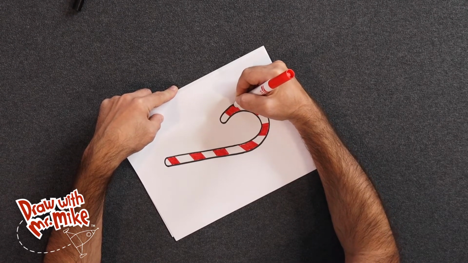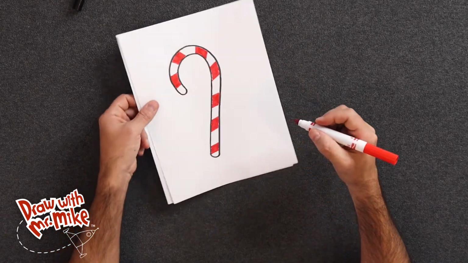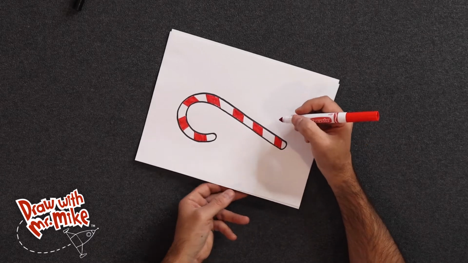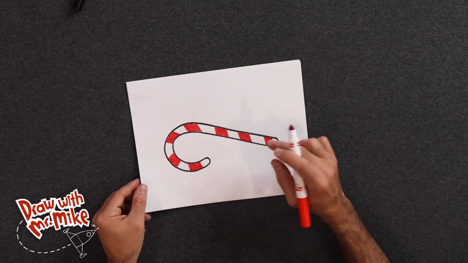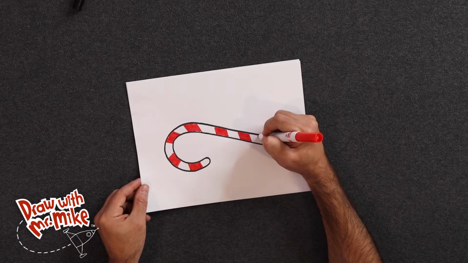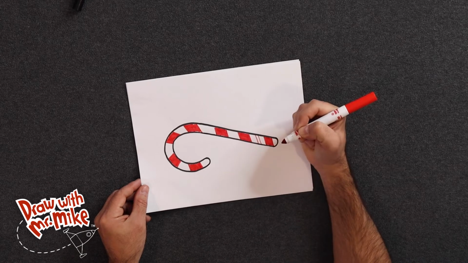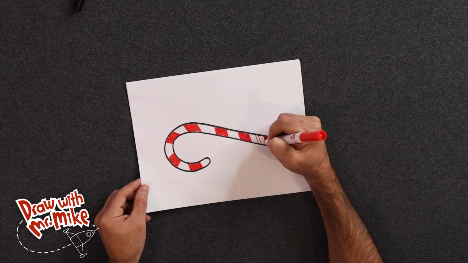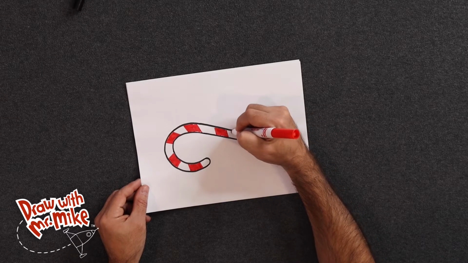Almost done. But we have one step to do all the way around, and that's our thin lines. So now we're going to turn the paper again. We're going to come back to the beginning, and we're going to draw one line and then two lines. Make sure they're in between these two colors, these two sections here, and we'll do the same thing here.